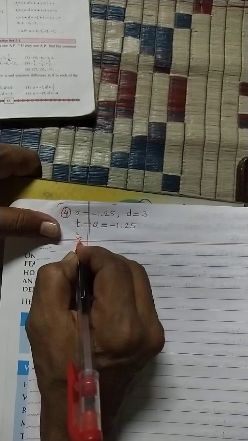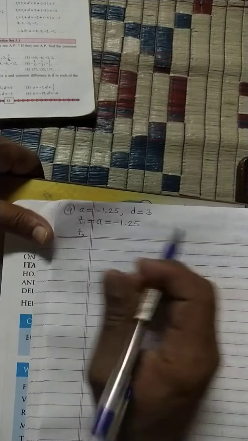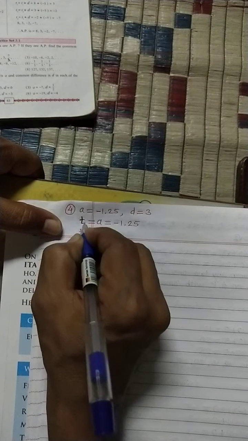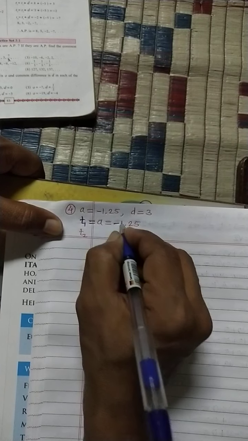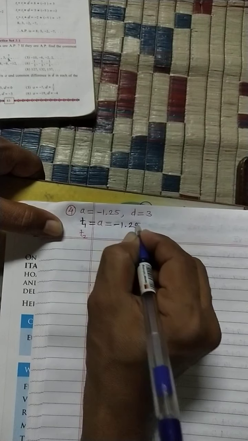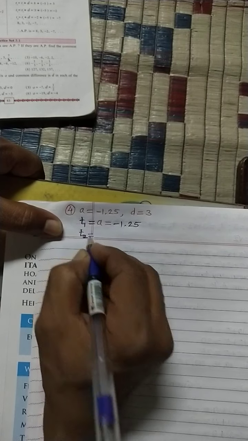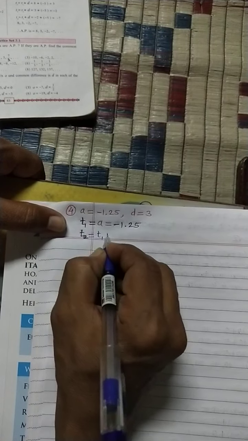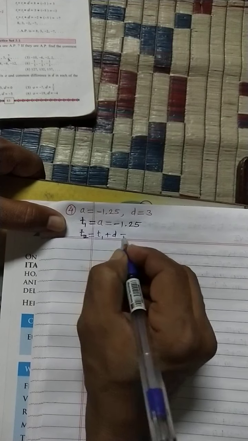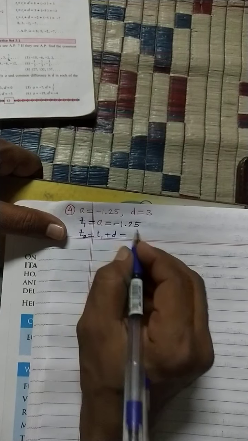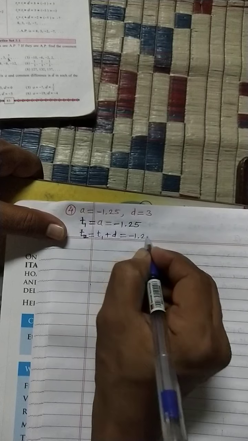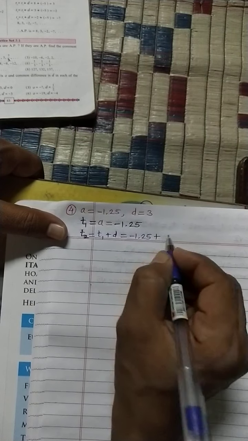Now T2 is equal to T1 plus D, T1 is minus 1.25 plus D.